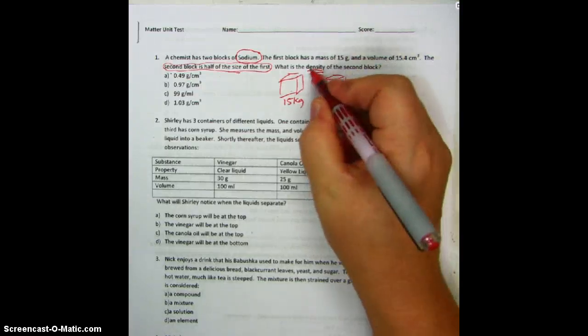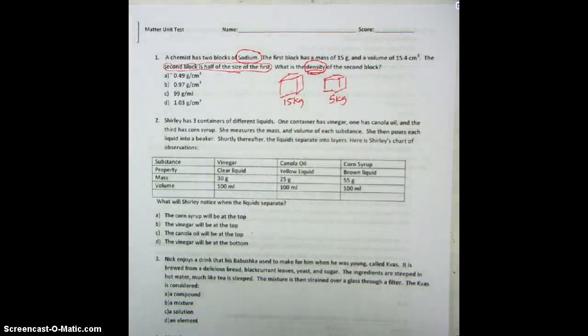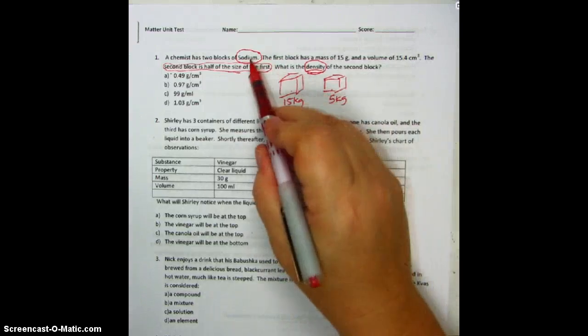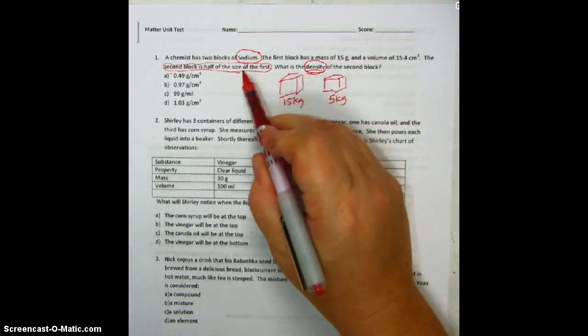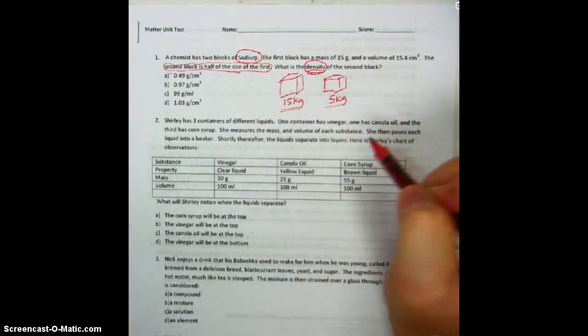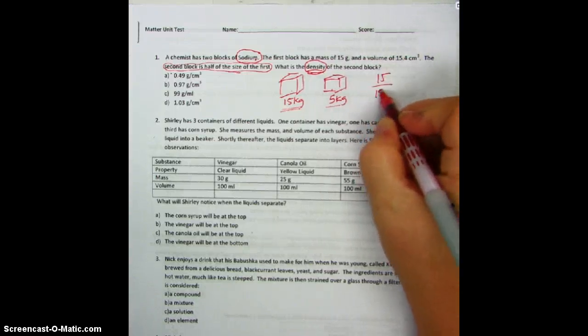So that is a sample independent property, okay? So all you have to do is calculate the density of the one block, and that's going to be the density of the other block and any other subsequent blocks of sodium, because that's a physical property of sodium, its density. Okay, so then you're going to do 15 over 15.4.